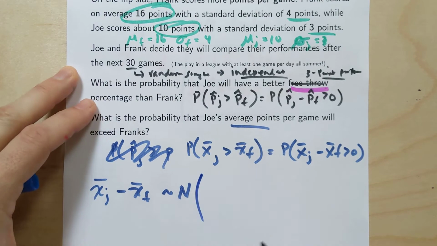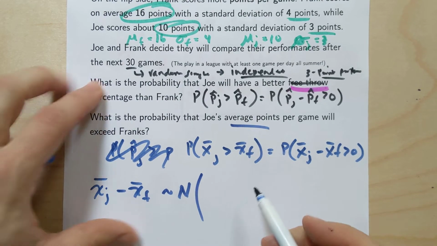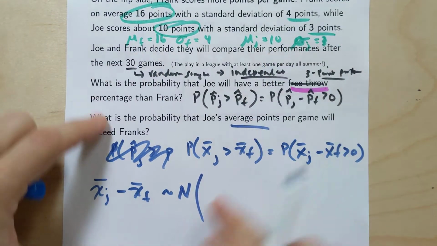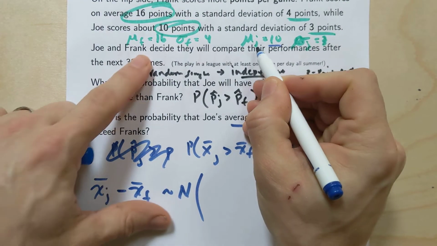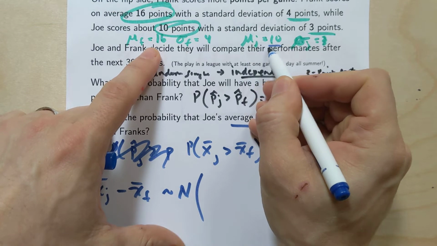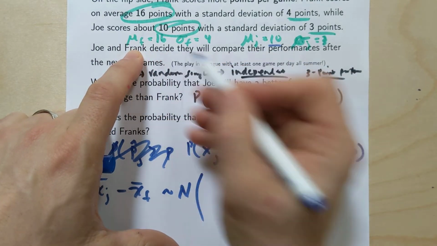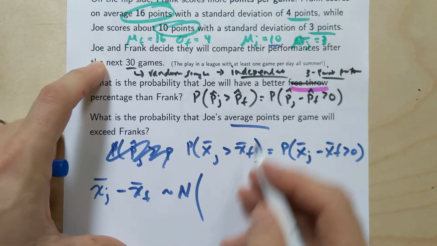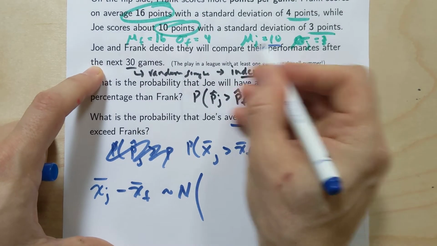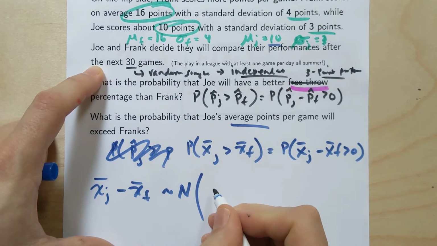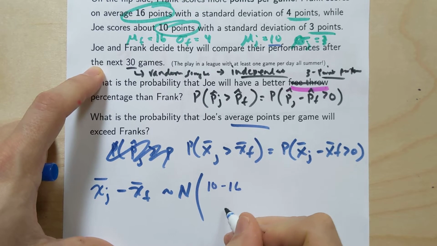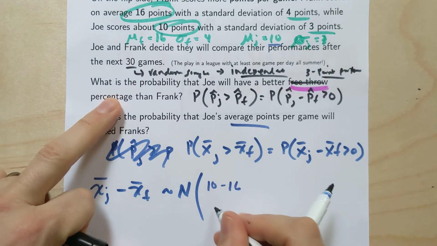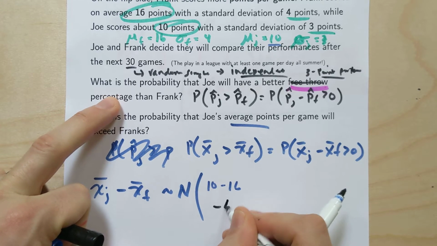Isn't that beautiful, right? Now, the center of this distribution is going to be the difference between their two results. Here we've got to pay attention to order, right? Remember, Joe's average was 10 points per game. Frank's was 16 points per game. But notice that this is actually going to be a negative average because 10 is less than 16. So this is going to be 10 minus 16, which is what? Negative 4.